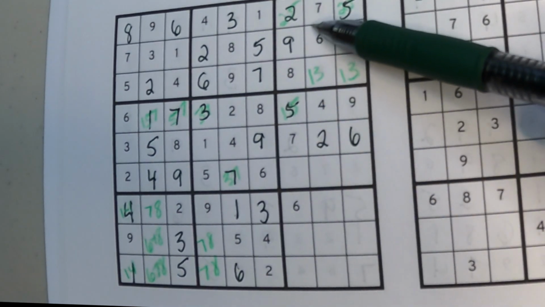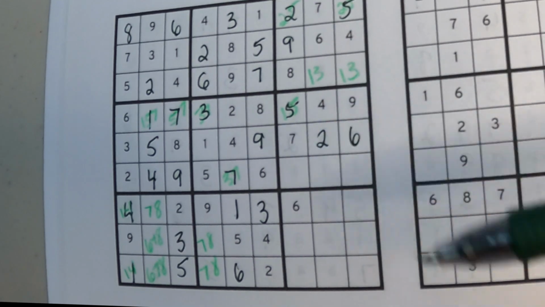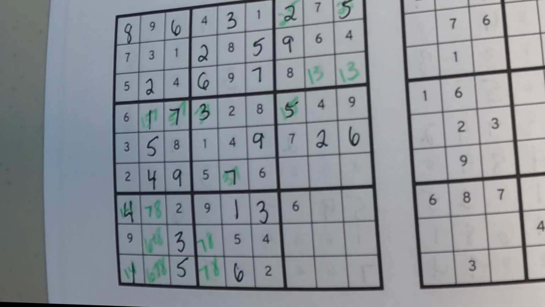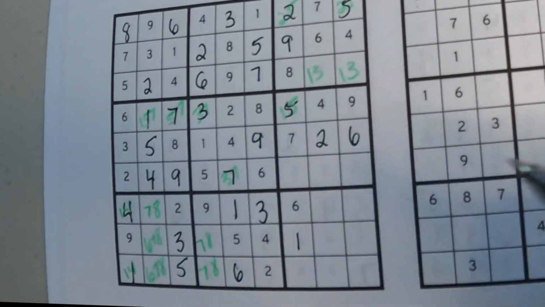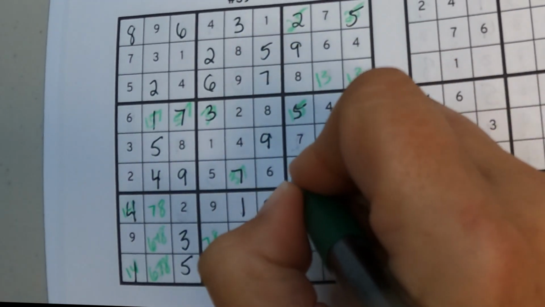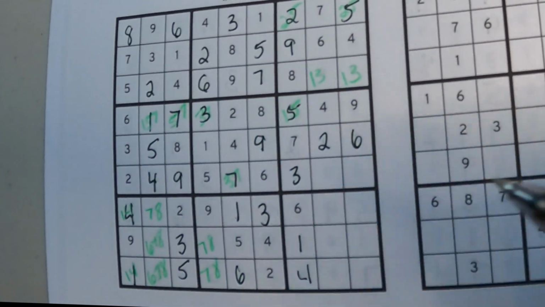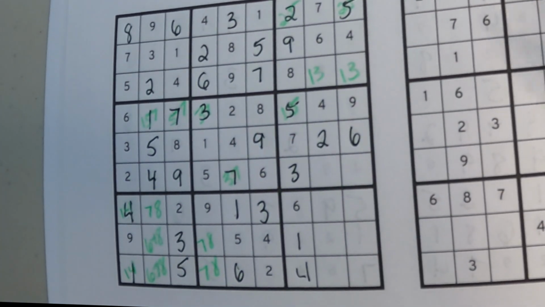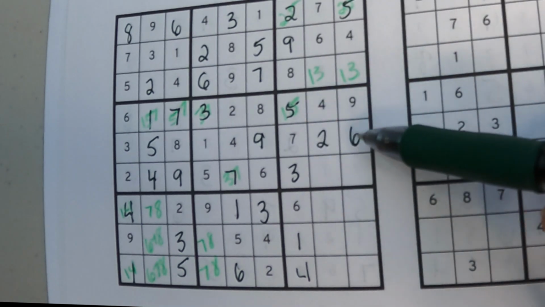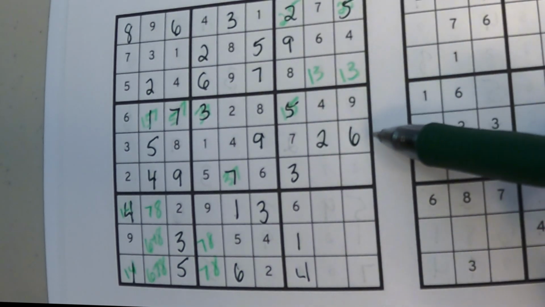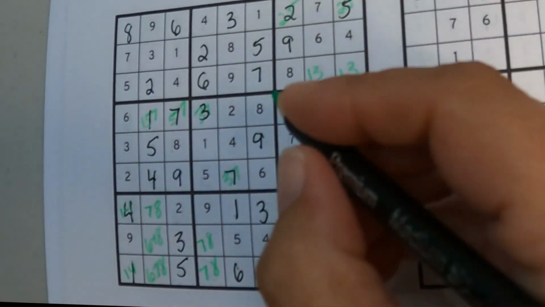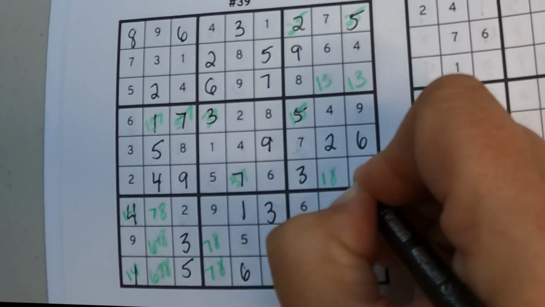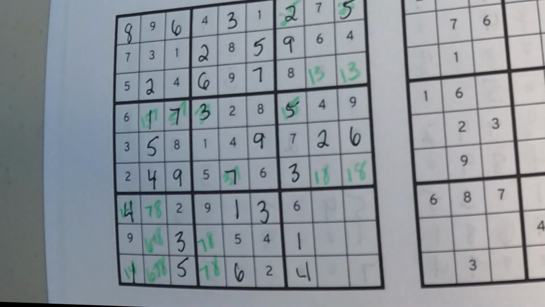For this column, we're missing 1, 3, and 4. We've got 3 and 4 here, so this is our 1, 4 here, so 3, 4. For this box now, we're missing 1 and 8, and I don't see any help. So 1, 8.